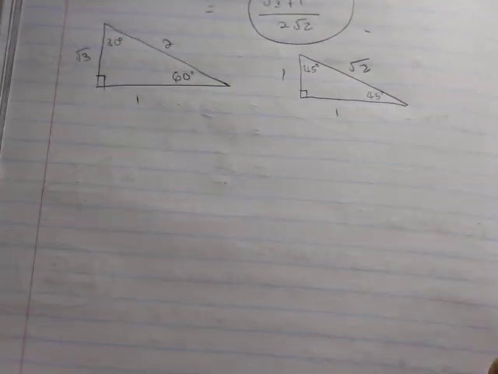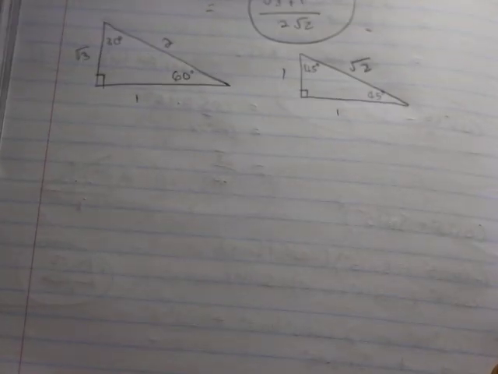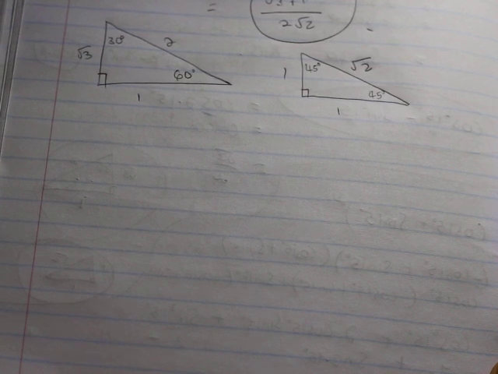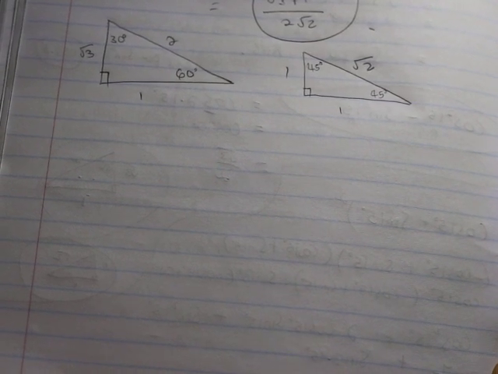Today we're going to be looking at identities that involve what we call compound angles, also double angles.